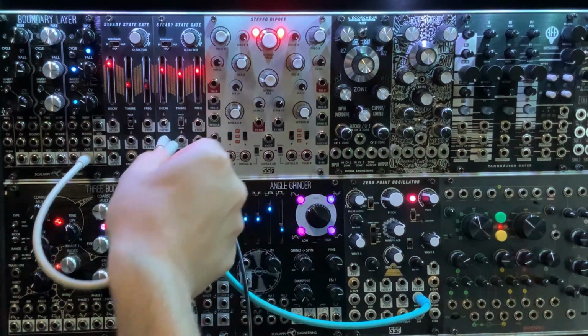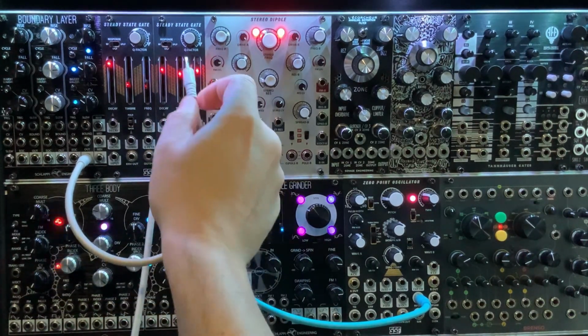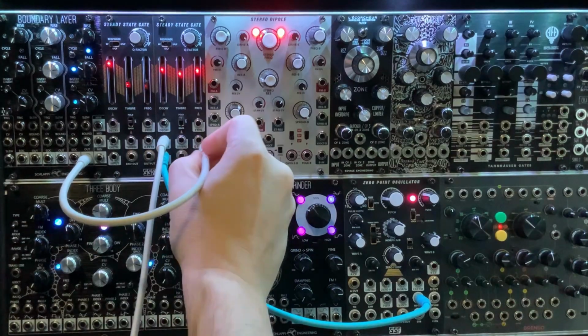Alright, anyway, and then your last one is your Q factor, which is the resonance.